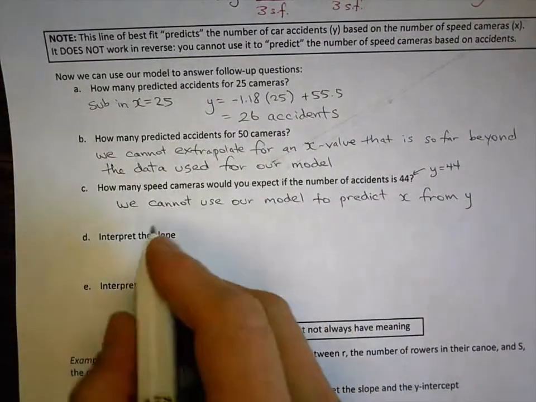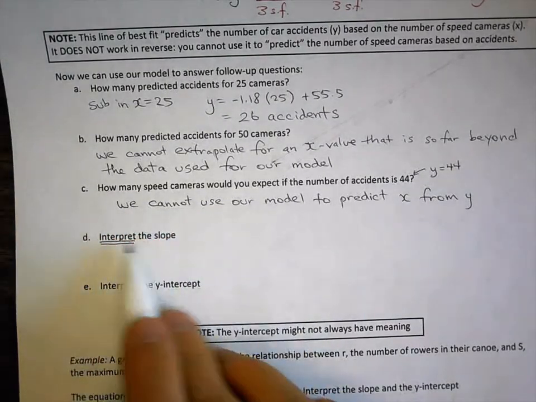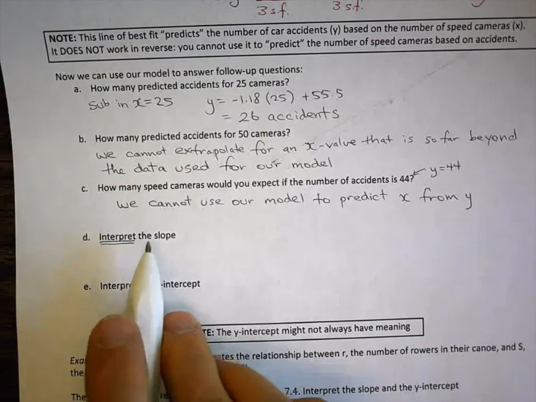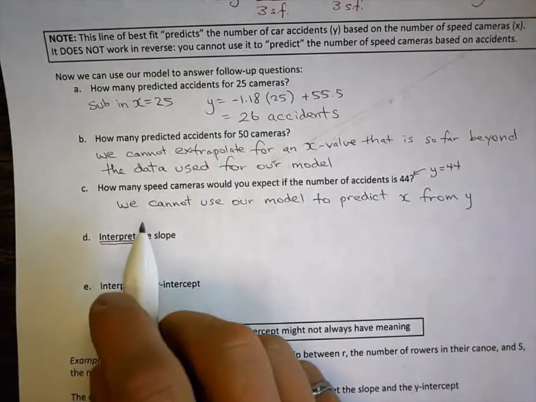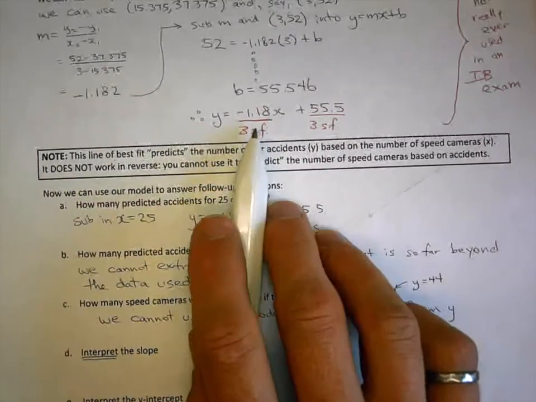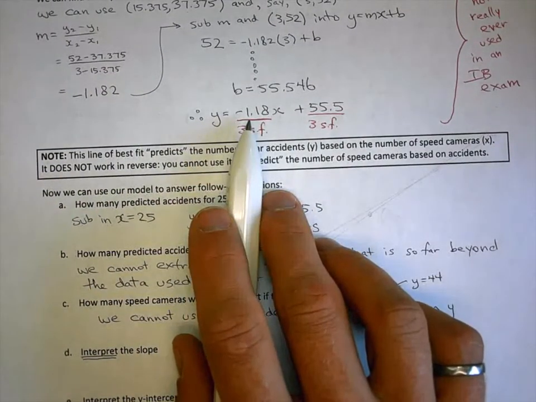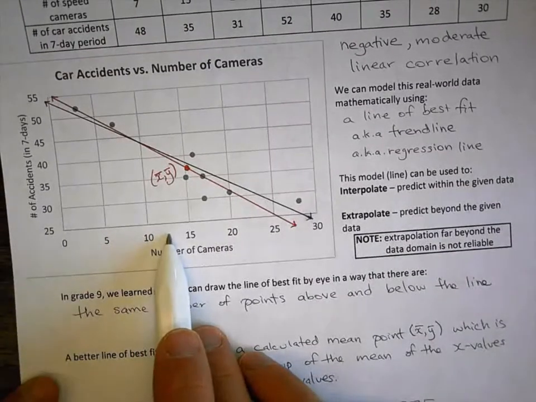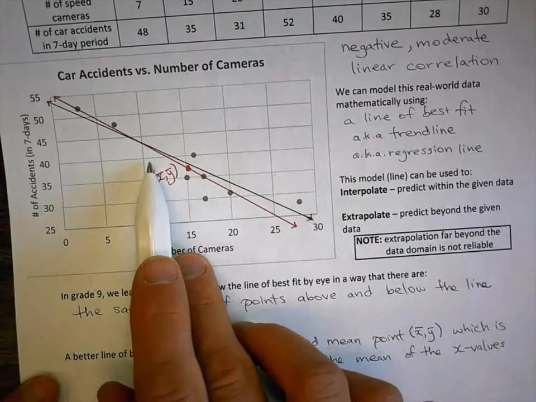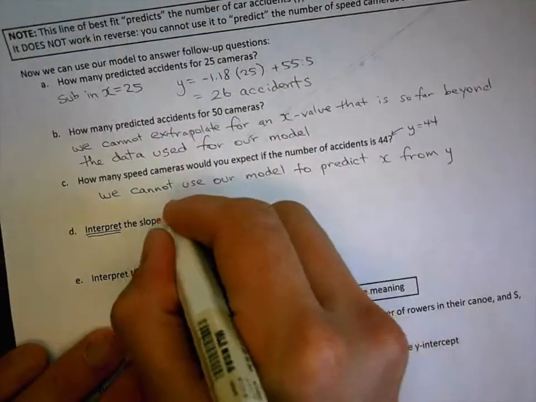Now we have an IB keyword here, interpret, which means I want you to tell me what the slope means, or explain what it is. Not tell me what the slope is. Interpret means explain the number. So that number is negative 1.18. What does that mean? Well, that means that for every time I increase the speed cameras by 1, the number of accidents goes down by 1.18. That's my interpretation.